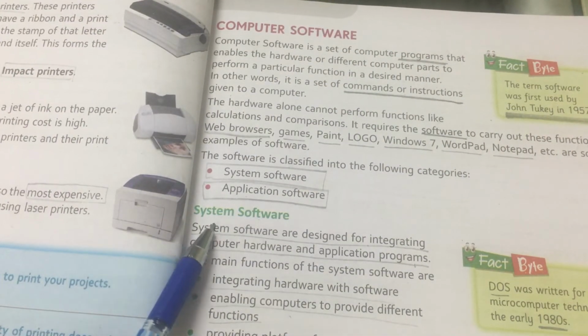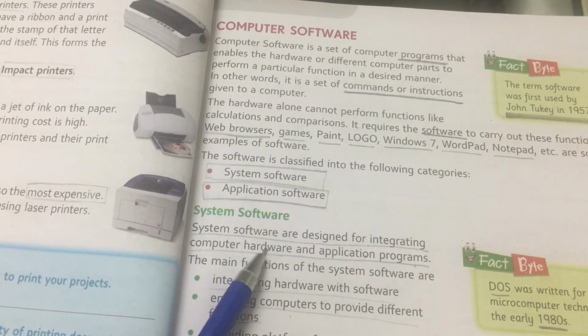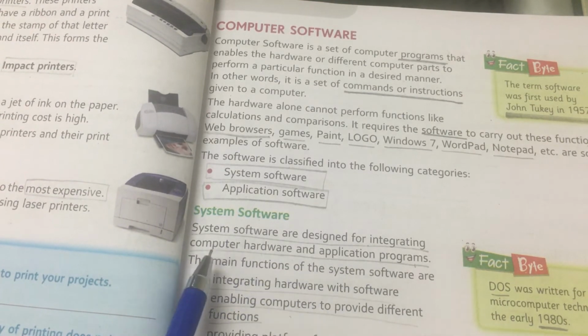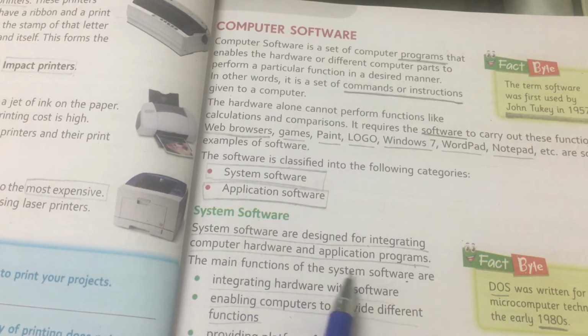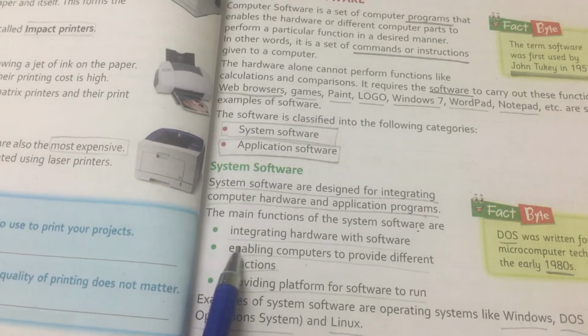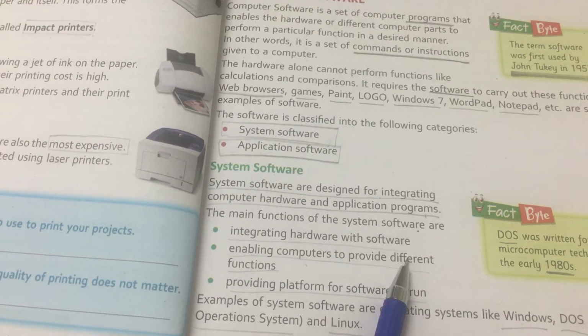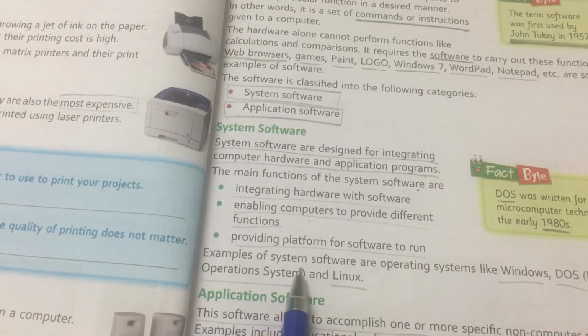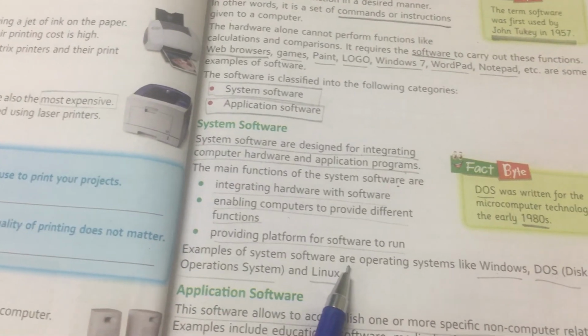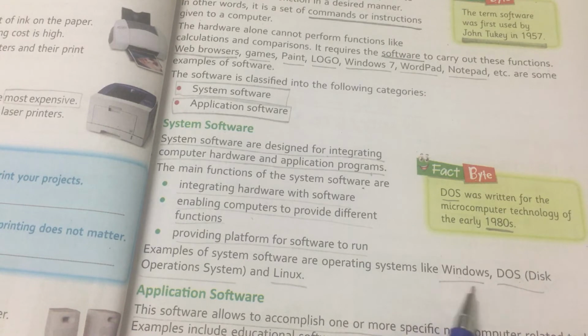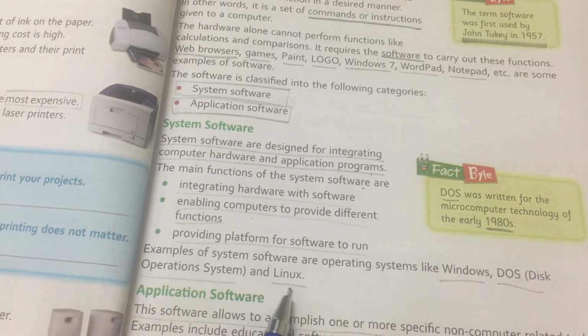Now, let's learn what is system software. System software is designed for integrating computer hardware and application programs. The main functions of the system software are integrating hardware with software, enabling computers to provide different functions, and providing a platform for software to run. Examples of system software are operating systems like Windows, DOS, and Linux.